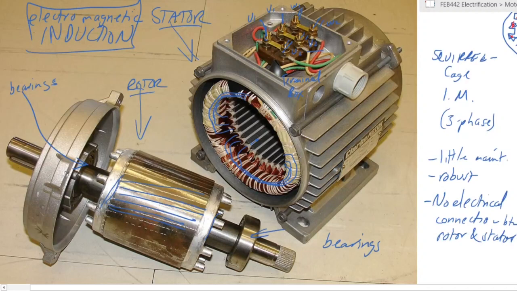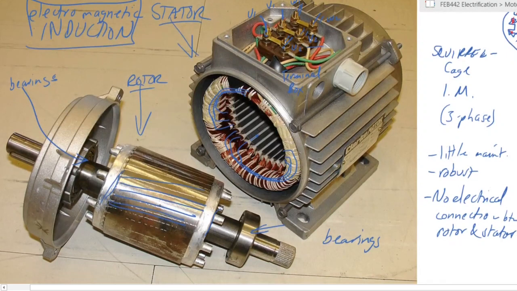The windings are shorted within themselves. They just carry the current within themselves without supplying any external load. So I think that is mostly what we have to do with the construction of the three-phase induction motor.